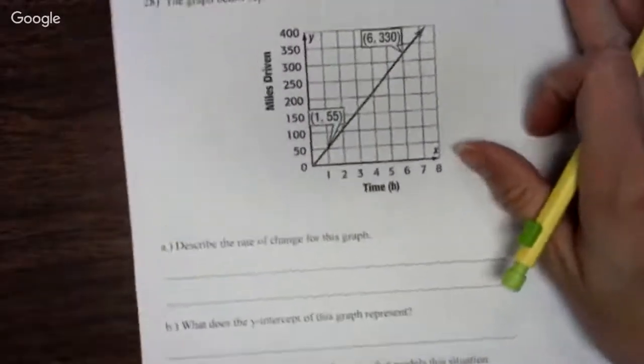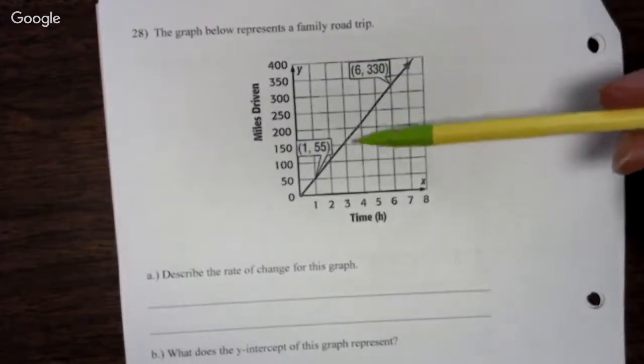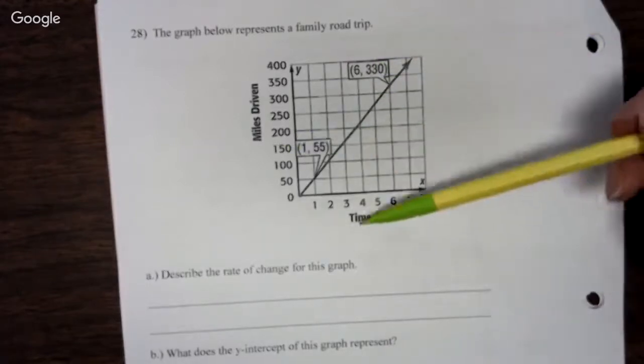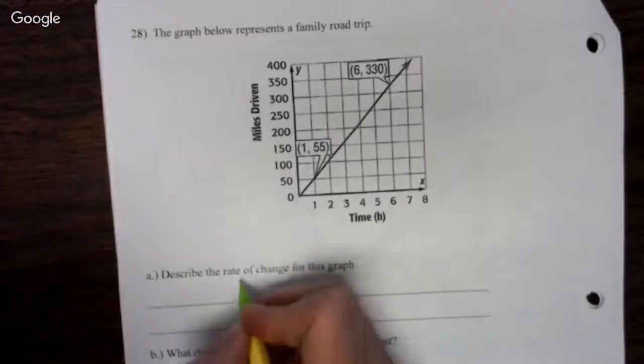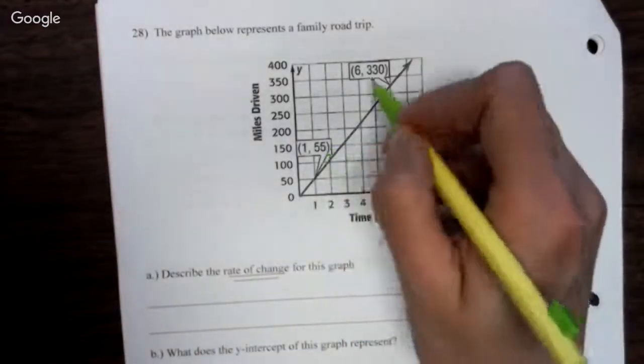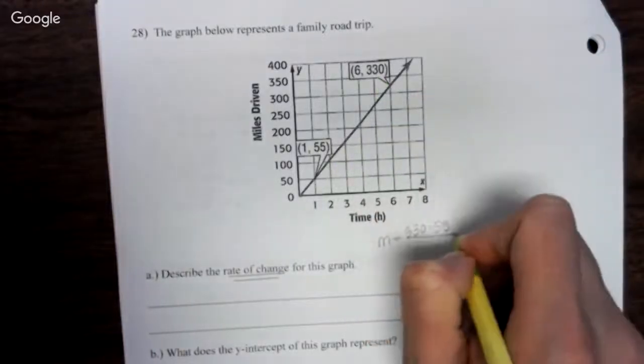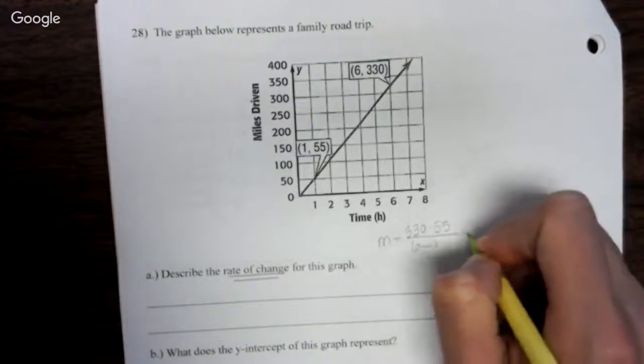All right, 28. Okay, so we're taking a road trip. Here's a graph that shows us our miles driven over our time. So the rate of change. Rate of change is the same thing as slope. So slope is going to be your change in y, that's 330 minus 55, over your change in x, which is 6 minus 1.